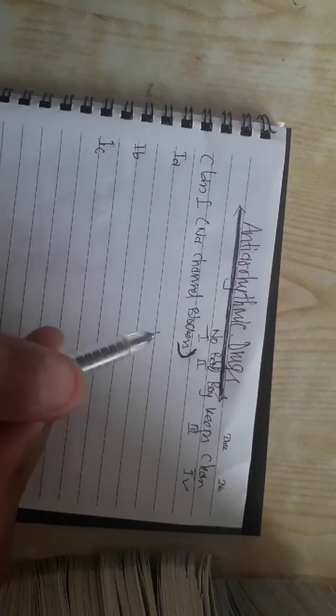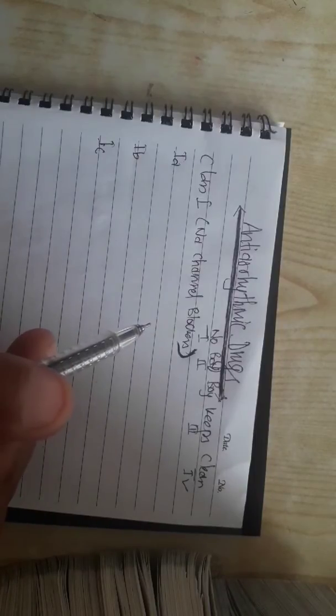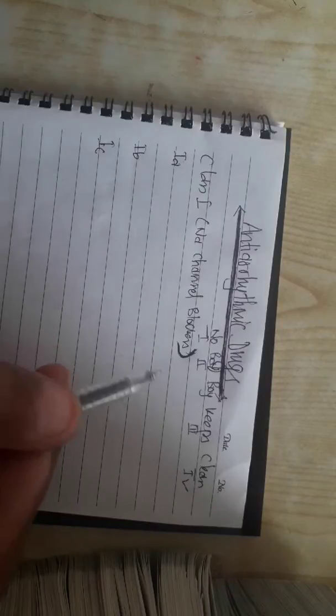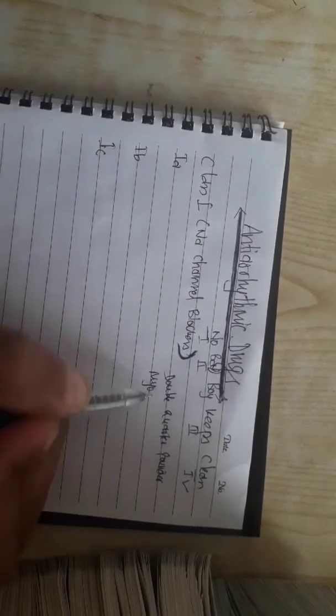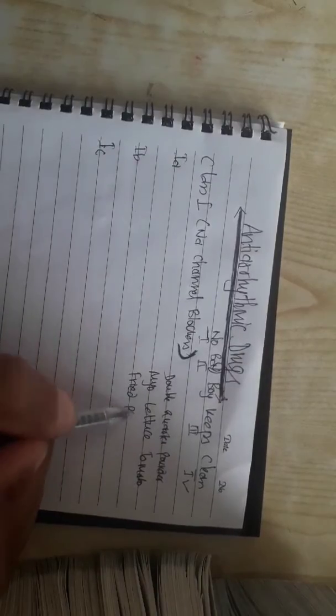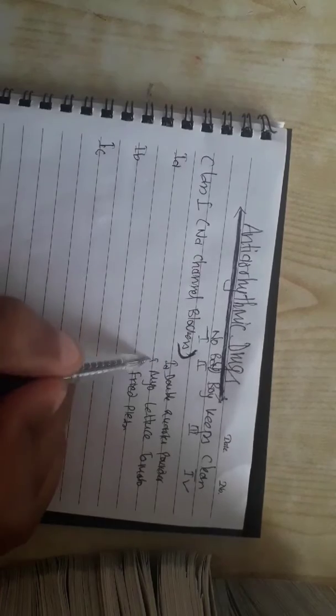We don't need to ask for a double quarter pound patty please. We simply ask for a double quarter pounder, that means patty. So: double quarter pounder, mayonnaise, lettuce, and tomato, fried please. Class 1A, class 1B, class 1C.